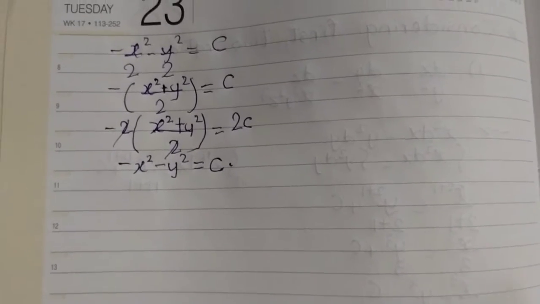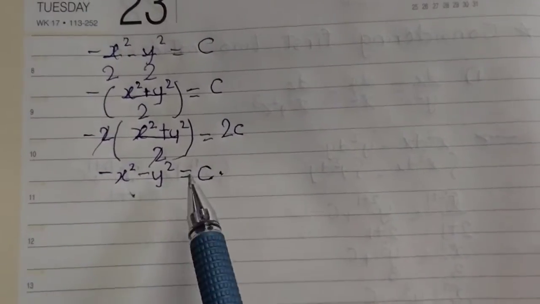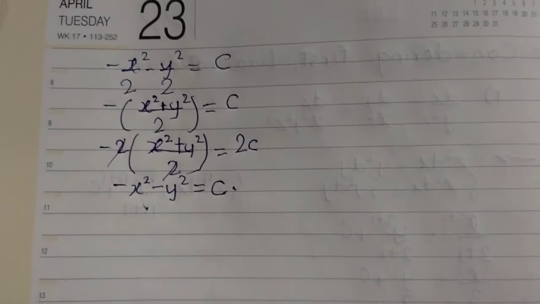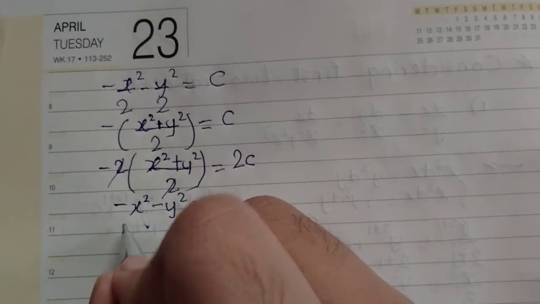Now this is the final answer, but in an MCQ, if you will not find this type of answer, then what we will do is multiply throughout by minus 1.